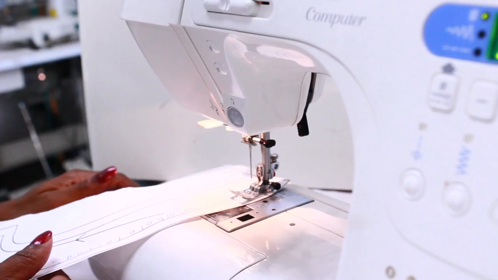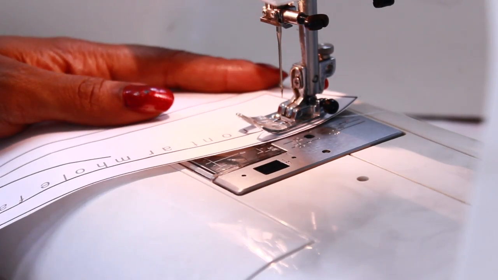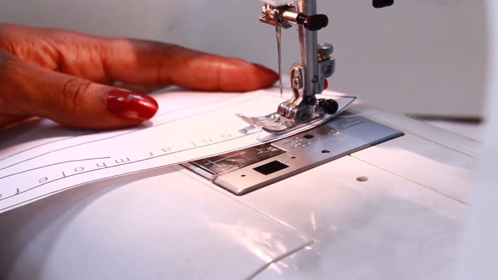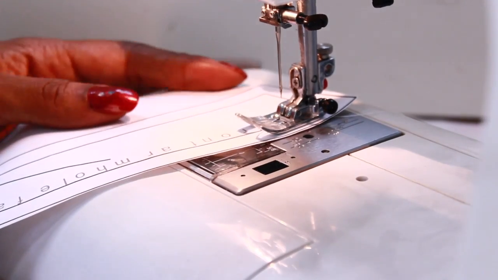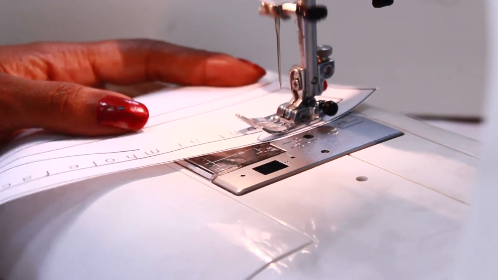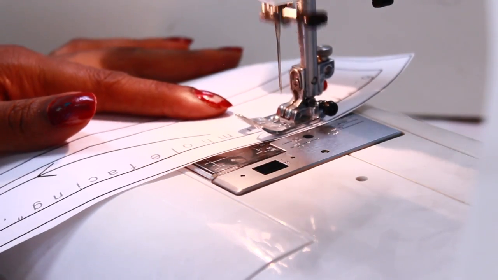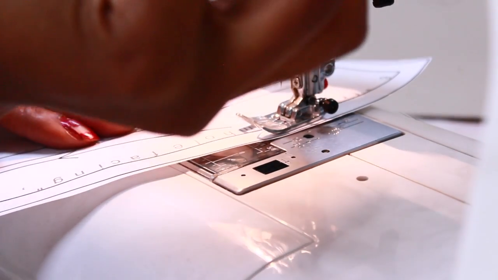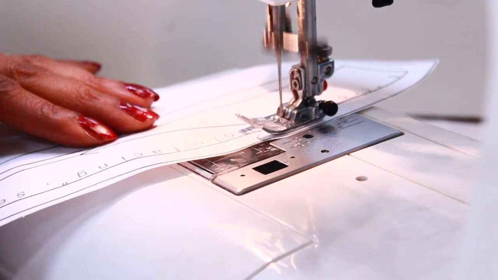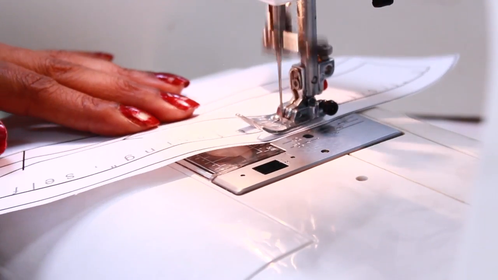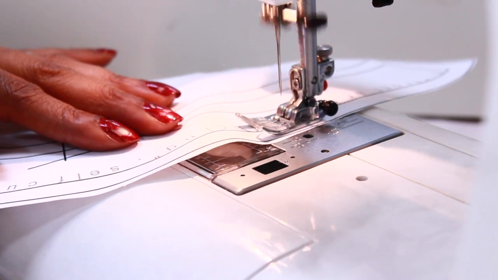We'll start this nice and slow. So all you're doing is following the line. Just follow the line, that's it. Follow the line.